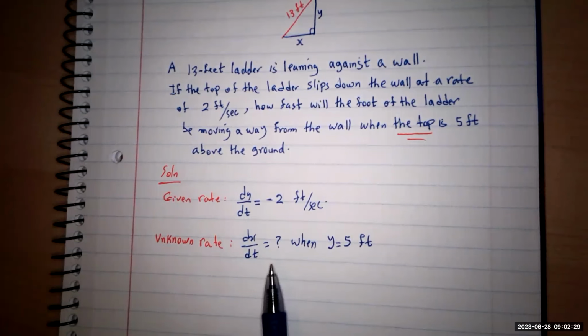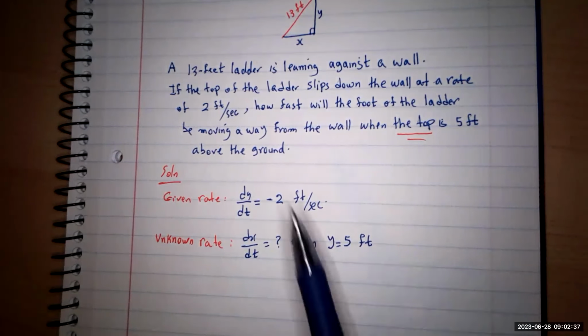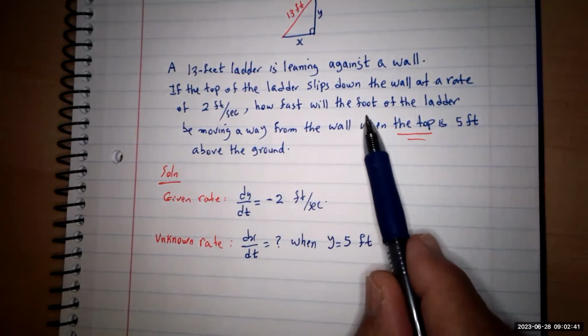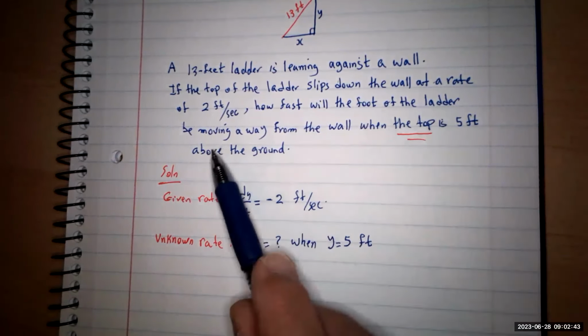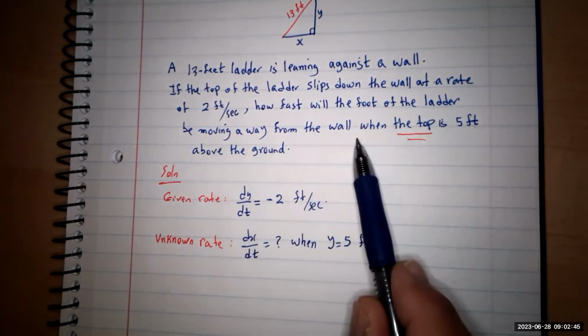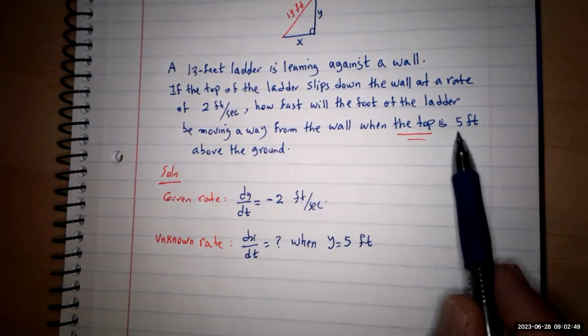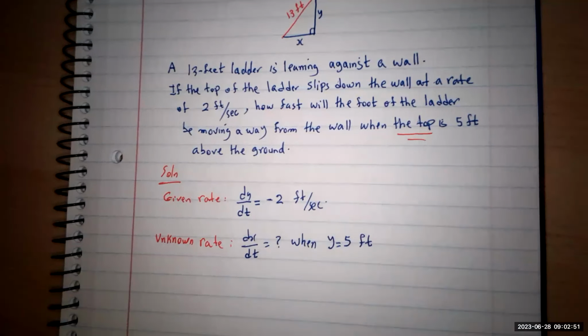The dx/dt is missing, so you need an extra condition. At what position are you going to be interested? You are interested in the position where the foot of the ladder is moving away when the top is 5 feet. Otherwise, they would say the bottom. So that's it: this is the known and the unknown.